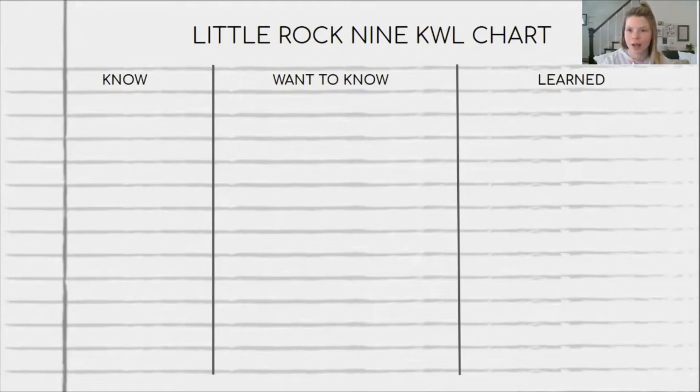Once you have those 2 categories, know and want to know, we're not going to look at our chart again until we're done and we've learned something about the Little Rock Nine.